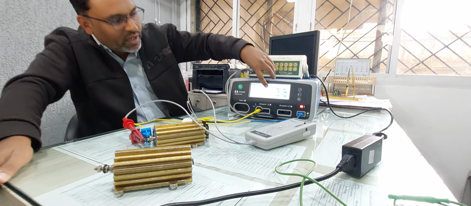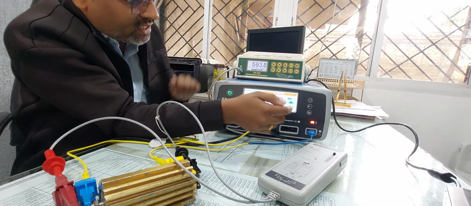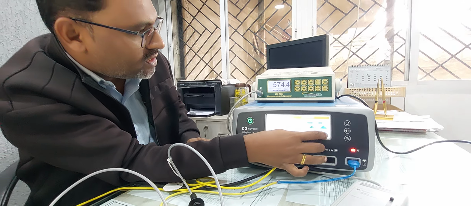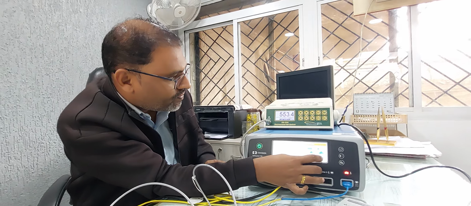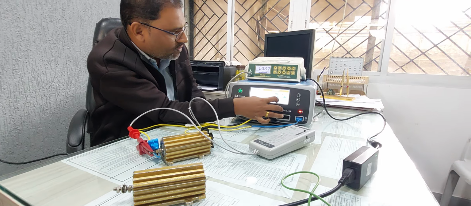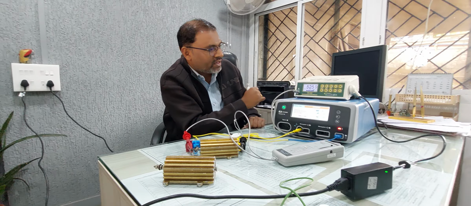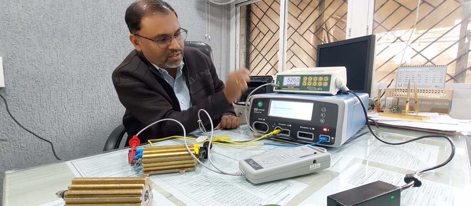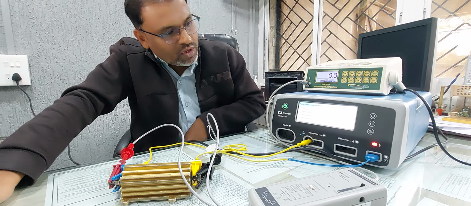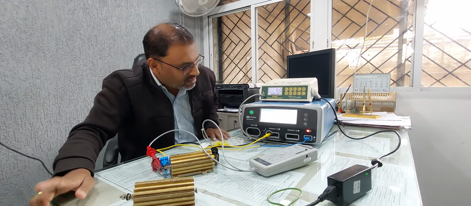Now what is the target value? Target value is 526 volt. Again you have to press start. Now 593 is there. We have to set 526. Just set it. Right? Now it is close to 526, right? Just accept. Now this voltage calibration is completed. So the next step is the current calibration.